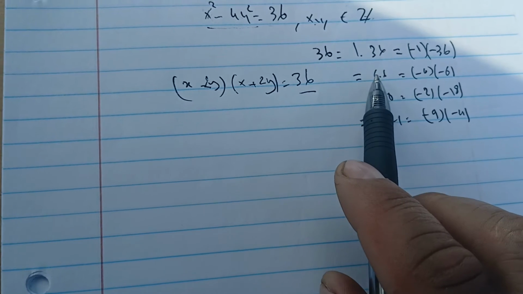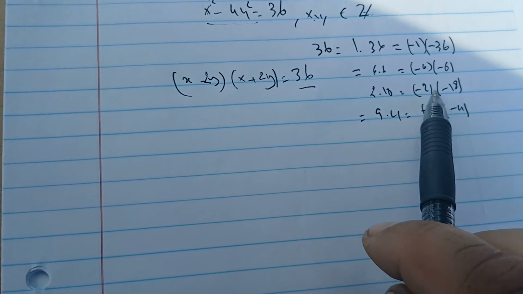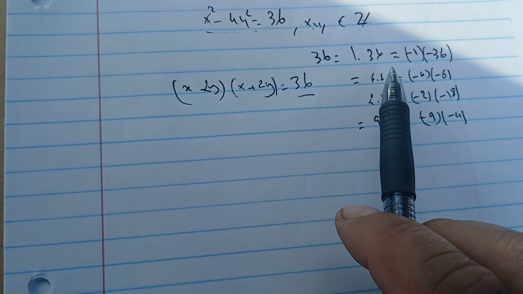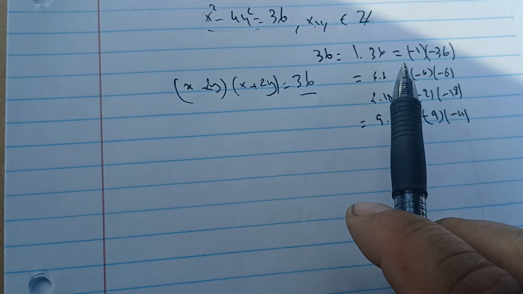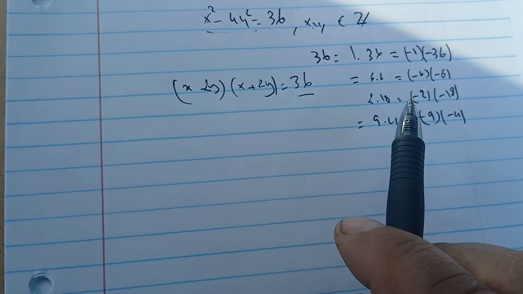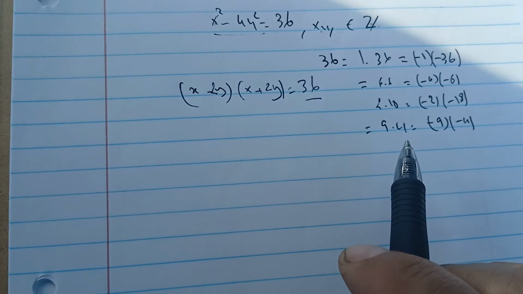For every one, we have how many cases? 1, 2, 3, 4, 8. 8 times 2, that's 16. We have to solve 16 different systems, and we'll find the solutions.